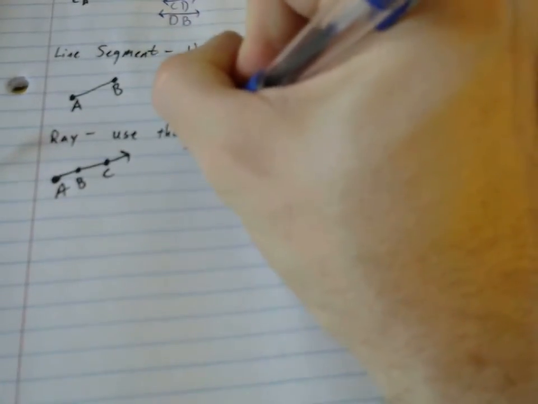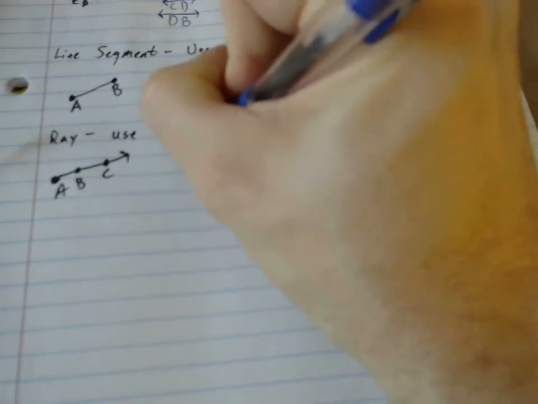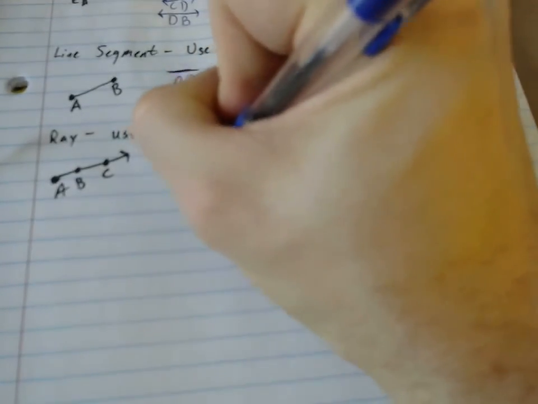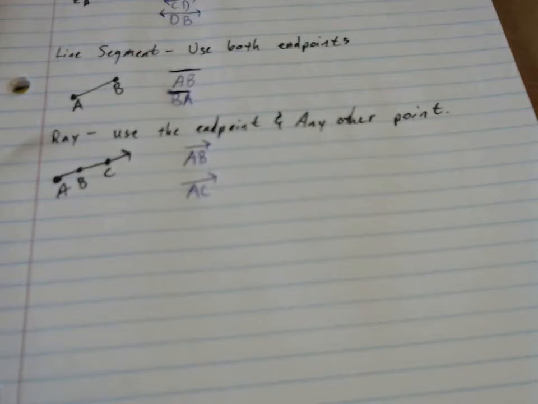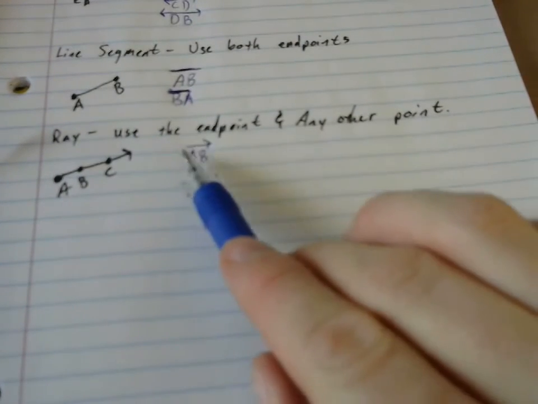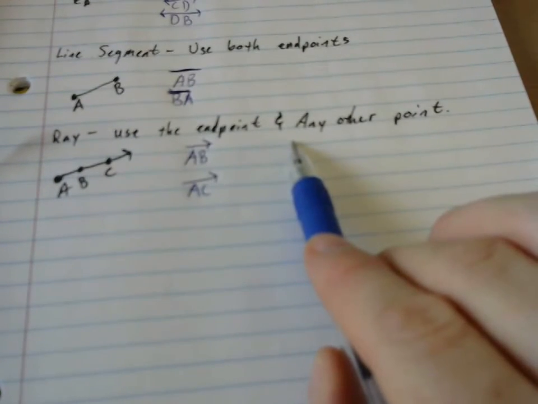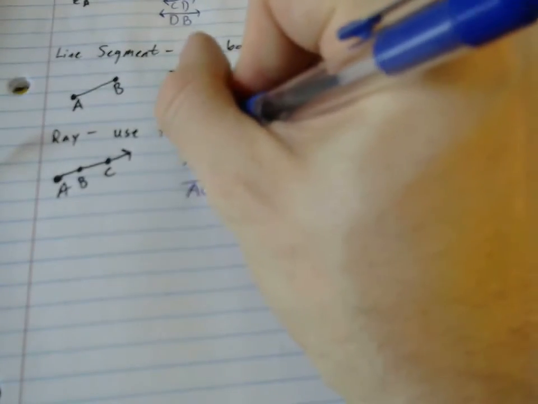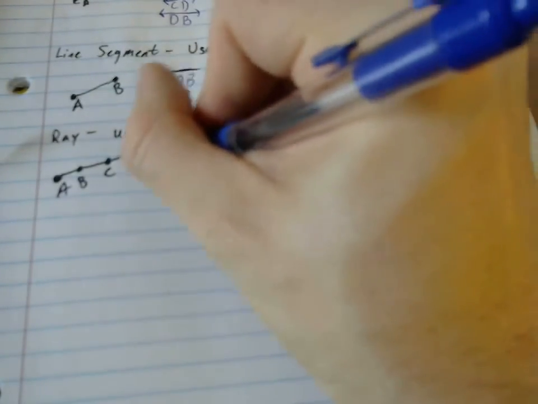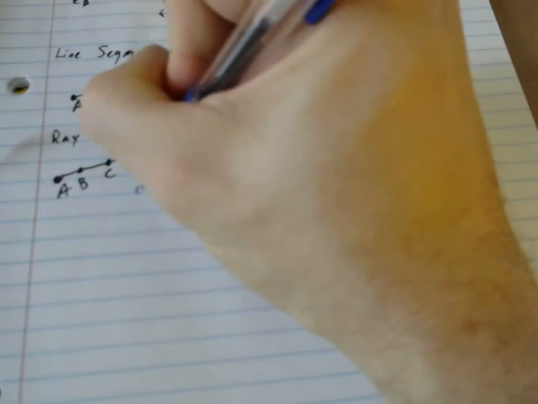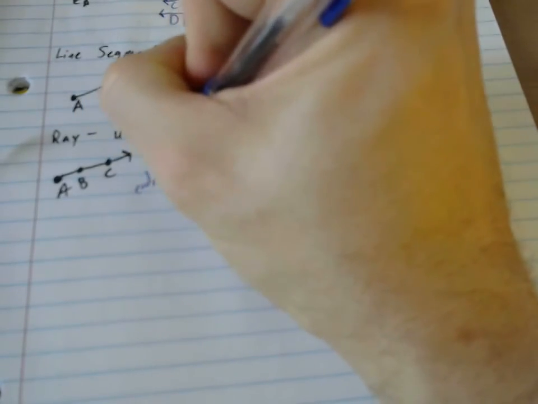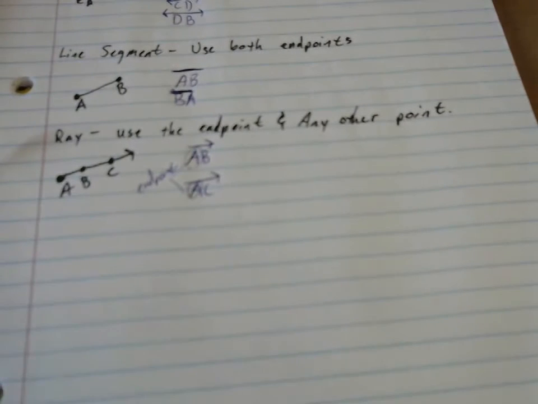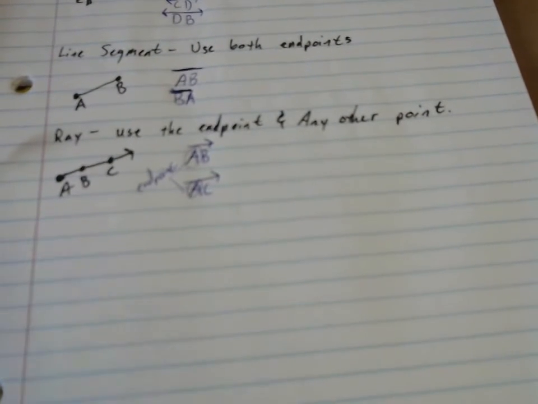There are actually 2 ways I could name this ray that would be okay. I could call it ray AB. I could call it ray AC. Notice that my arrow goes to the right both times. A is the endpoint. This guy right here should always be the endpoint, where we start. I know that sounds weird saying where we start is the endpoint, but it's kind of terminology you get used to.